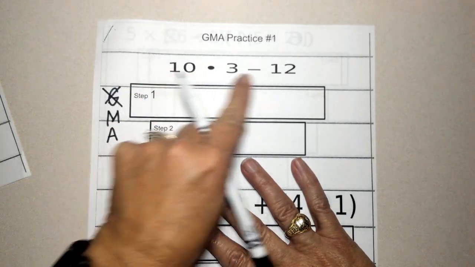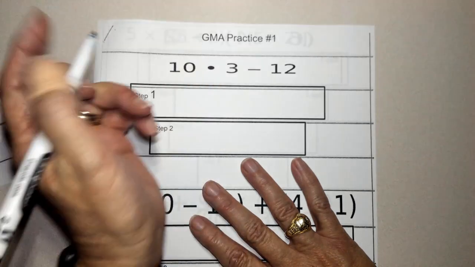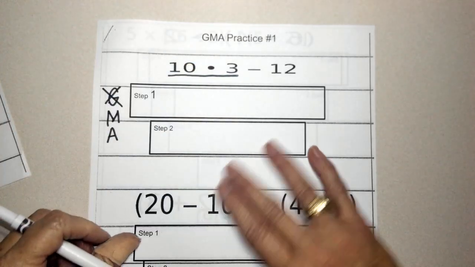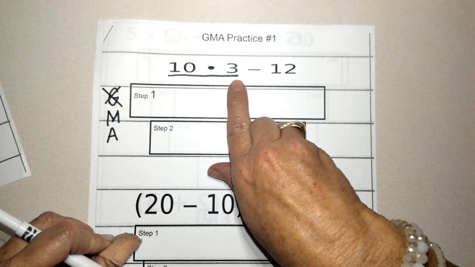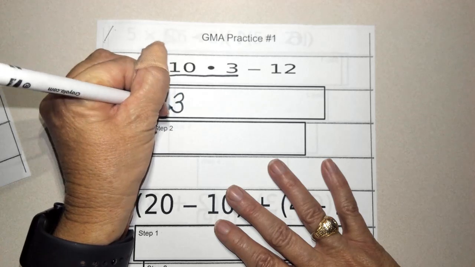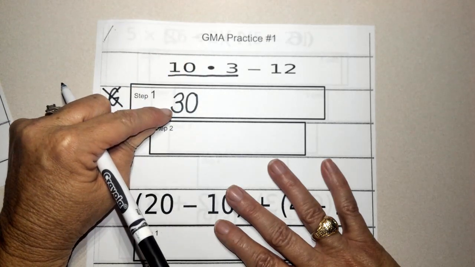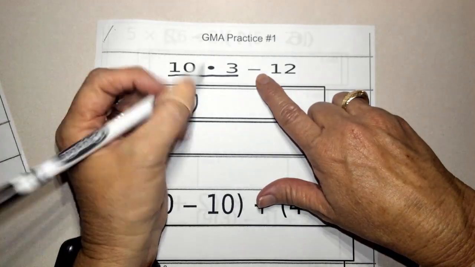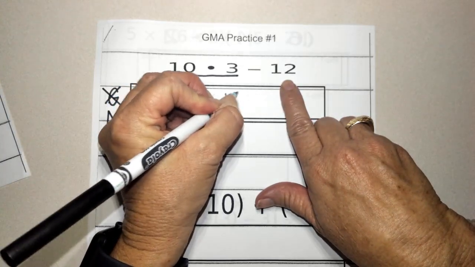So when I scan this, I see multiplication right here. What I want to do at this point is underline the piece that I plan on solving. So I'm going to multiply 10 times 3. And when I multiply 10 times 3, I'm able to get 30. So I'm going to rewrite 30 right here under my line. And anything that is not underlined will just drop down. So we're going to drop down the subtraction sign, and then we're going to drop down the number 12.